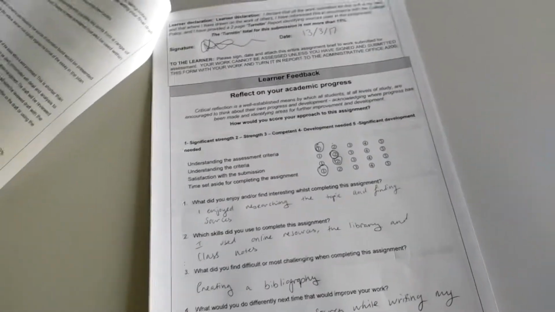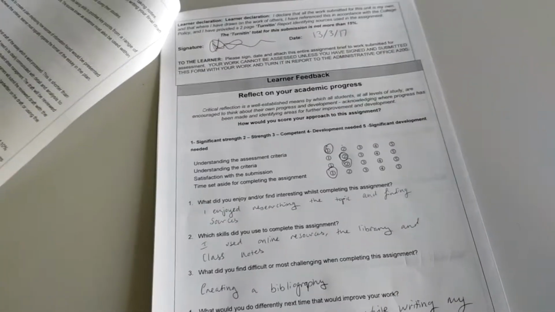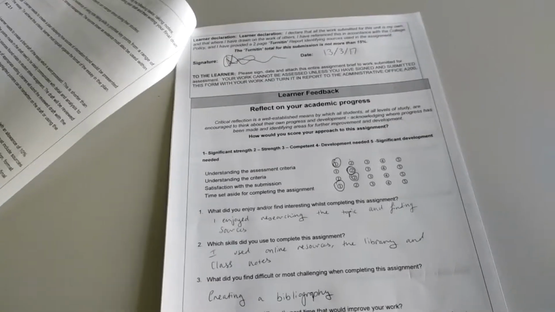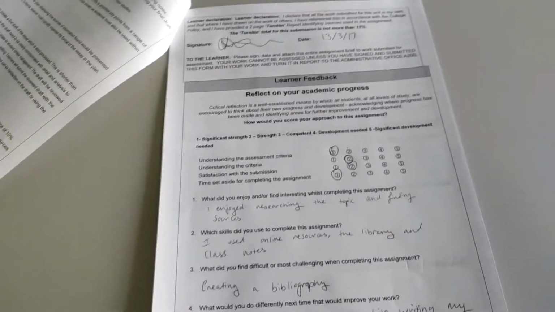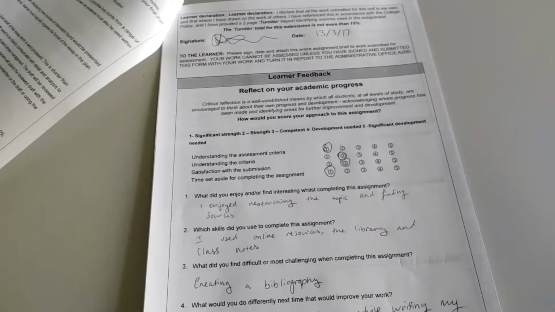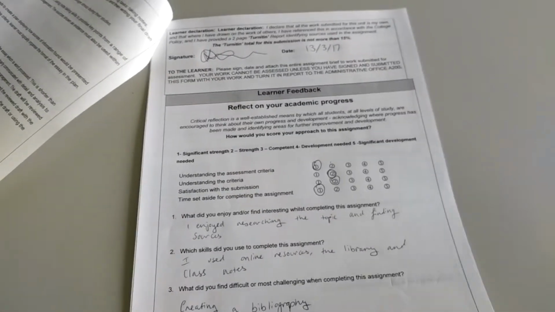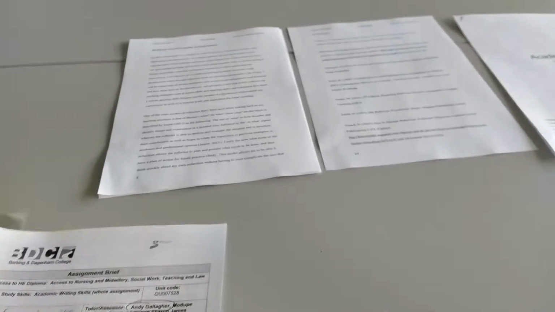It's very important that you fill in this information, okay? We will not mark your work if it is not signed. We will give it back to you, which means you may then be late in getting your mark back from your teacher. The rest of the assignment brief will then be filled in by the tutor, and you'll receive that back once you have had your assignments marked.